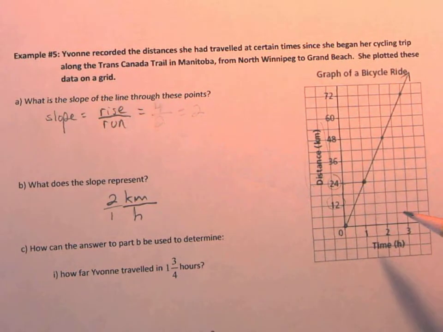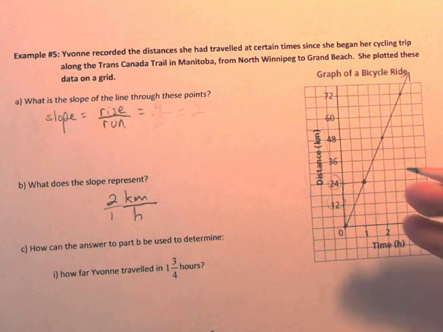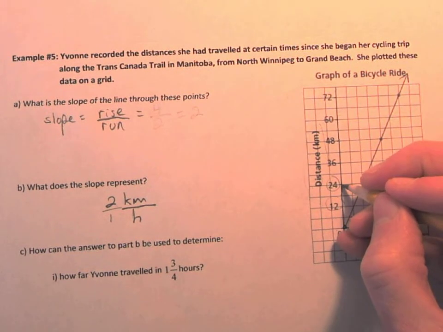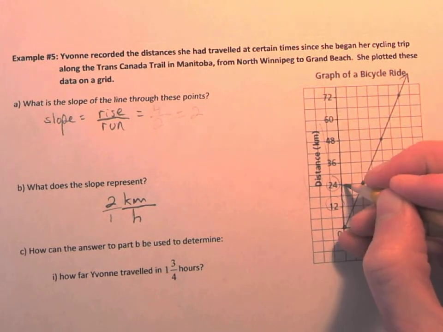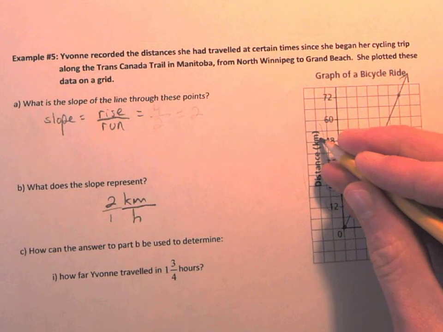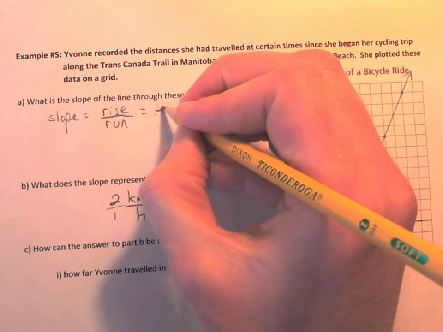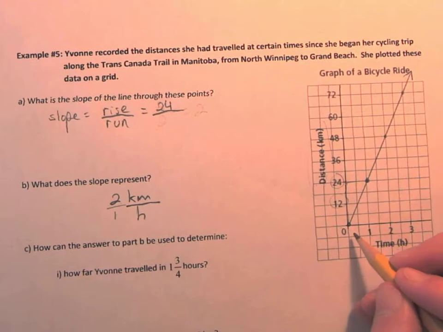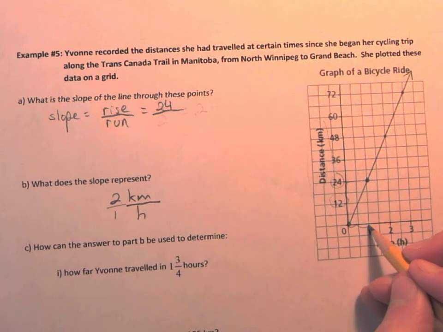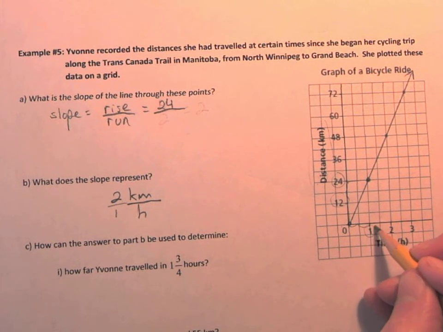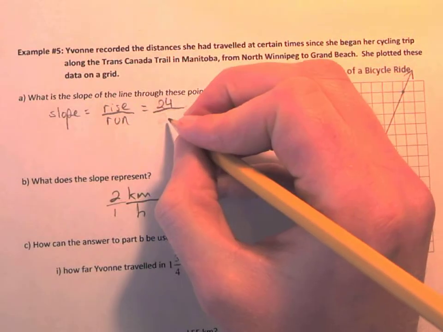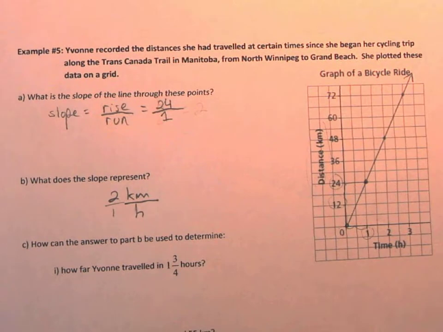Alright, so let's try this again. Our rise, we go up 24 units instead of the 1, 2, 3, 4, because a box doesn't mean 1 kilometer. So that was my mistake. So we go up 24. And then the run, we go over 2 boxes, but it means 1 hour, they're saying. So it's really 24 over 1 is our slope.